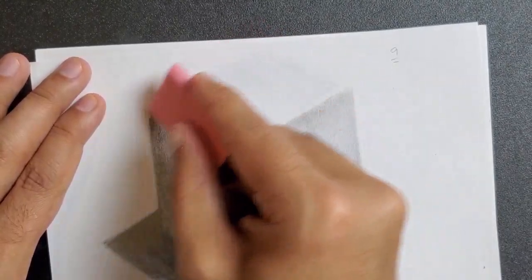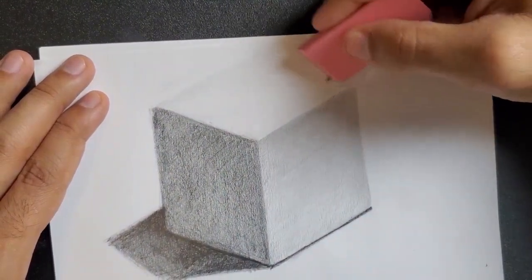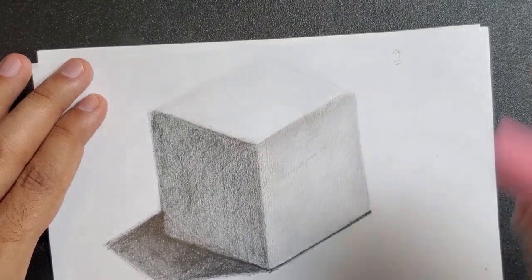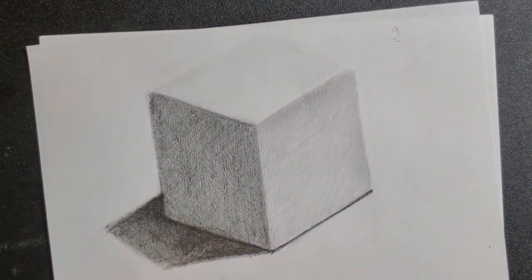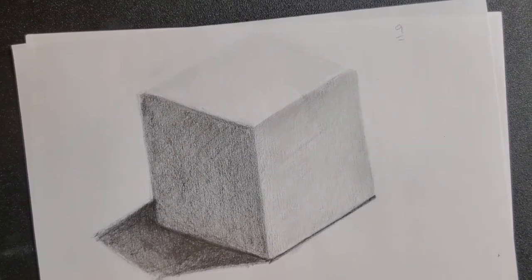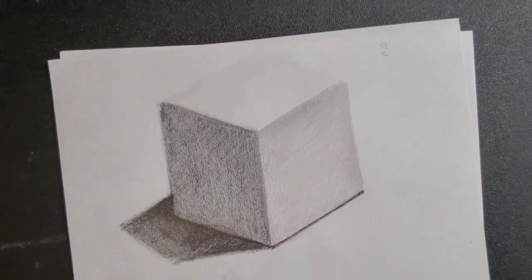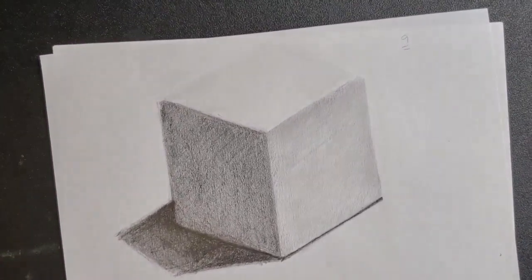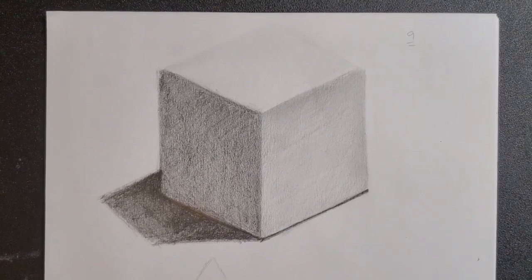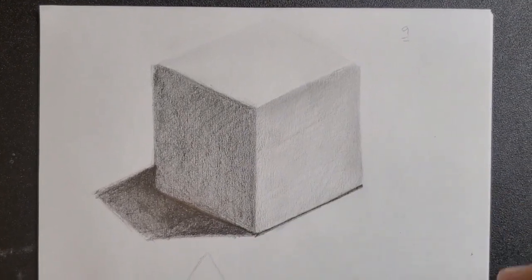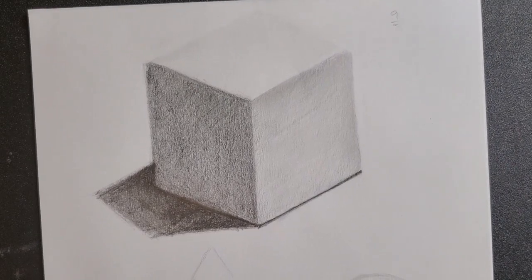I'm going to try to erase any remaining lines. So then this cube is defined only by 4 values. And that's not bad for the cube, I wouldn't say. Like I said, it's probably a more thorough demonstration in the other video, but that's not too bad at all.